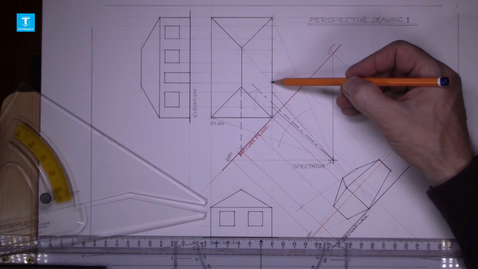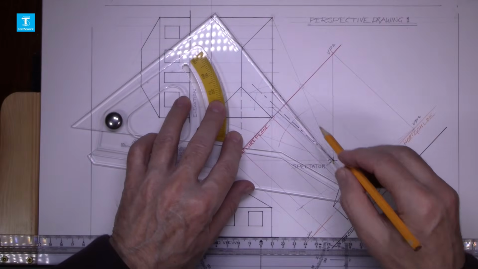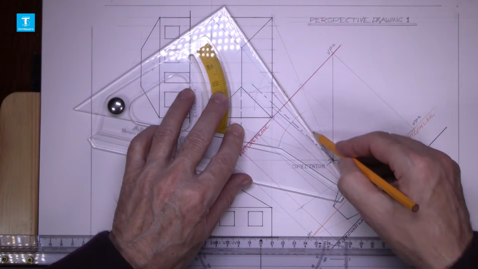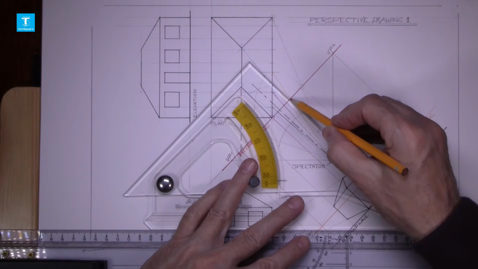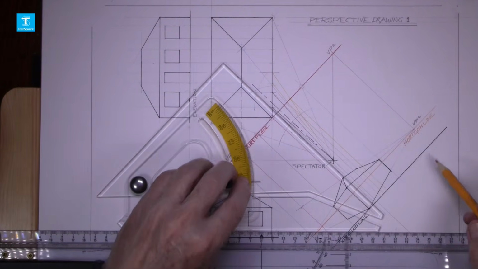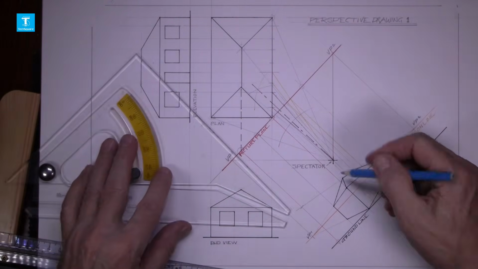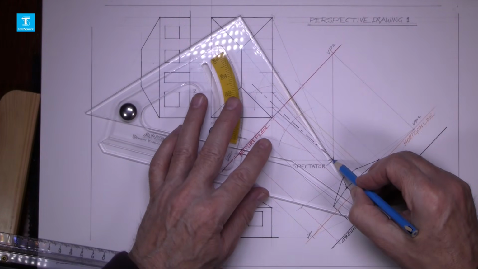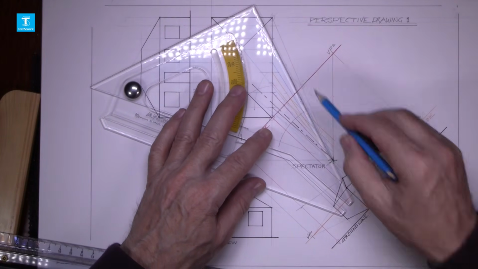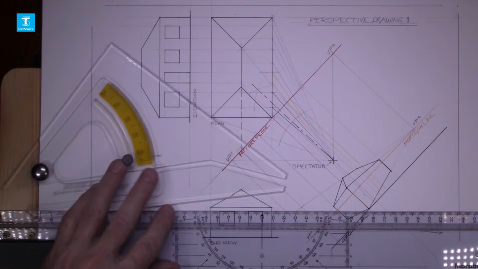These are the 2 points for the door. Join those 2 points to the spectator. Bring the 2 points down, and that gets the door. Door is in that position. Draw the other 2 windows down to the spectator. And where those points cross the picture plane, bring them down to the perspective view.